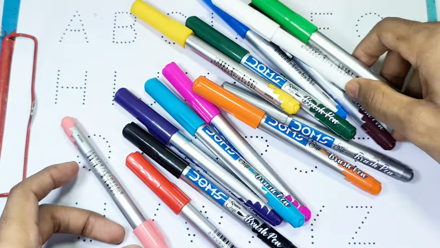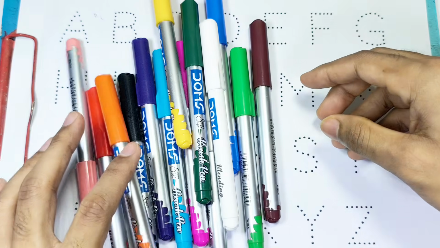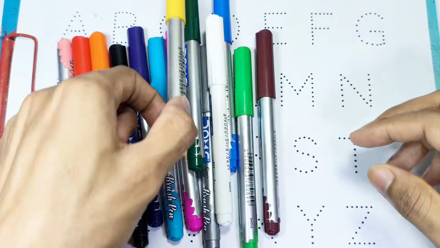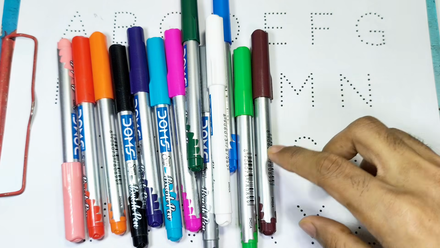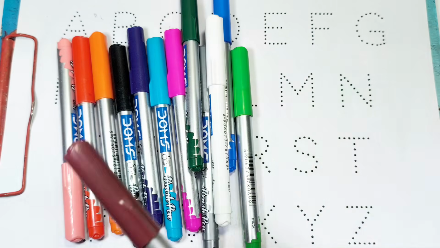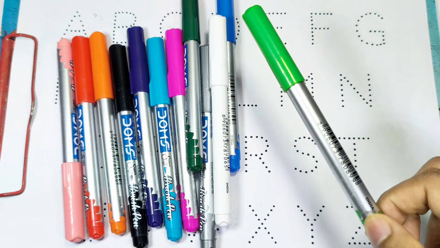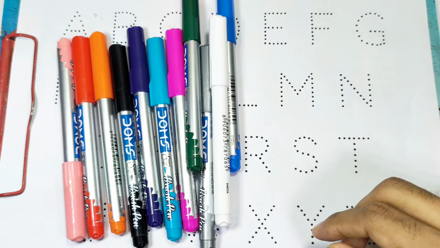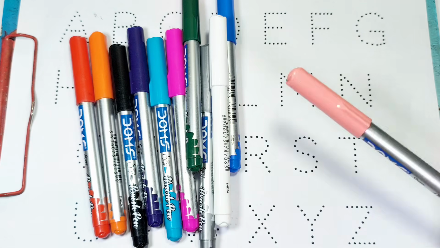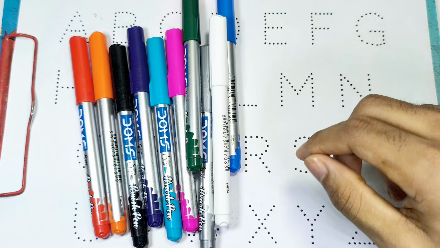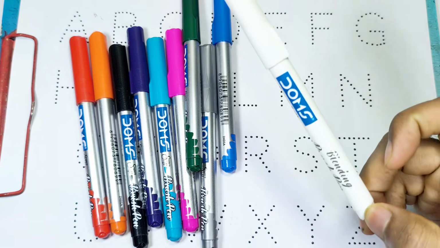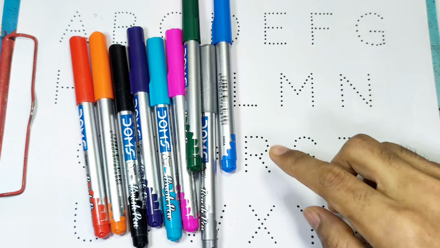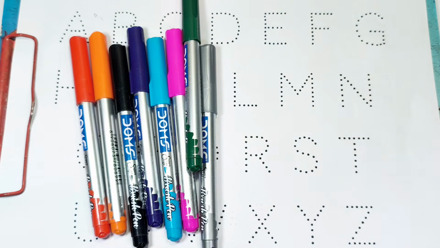Stay with us. Today we're writing capital letter alphabets A to Z. Yellow color. Brown color. Light green color. Stay with us. The next one is light pink color. White color. Kids, the next one is blue color.